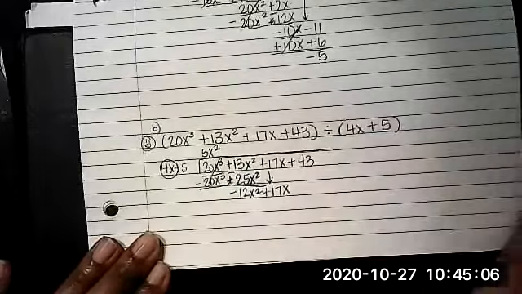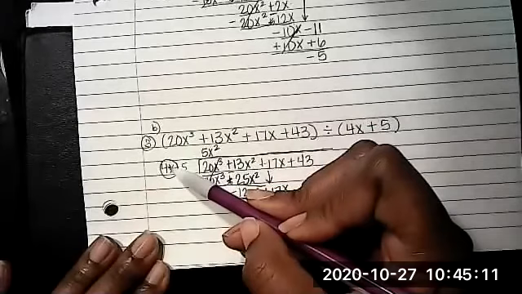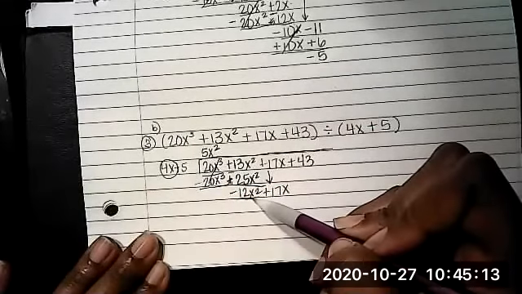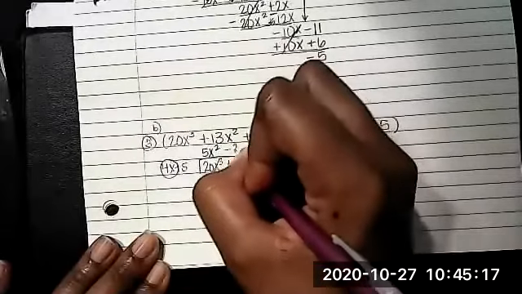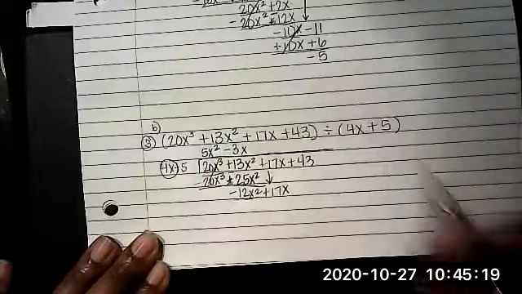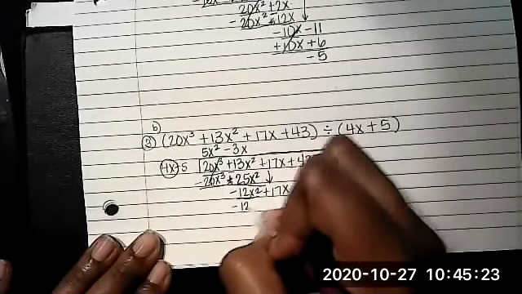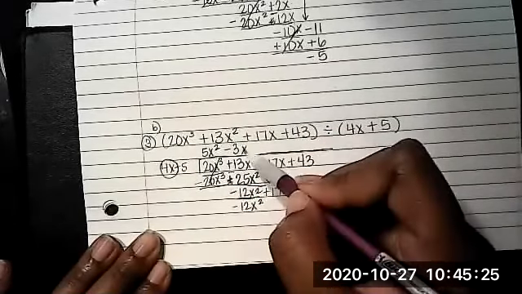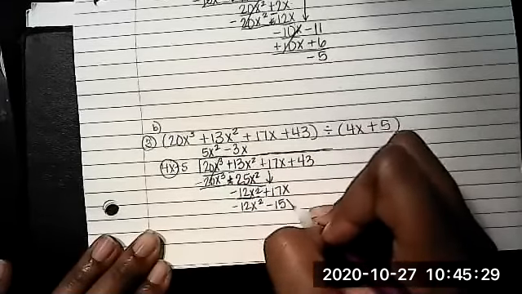Okay, so now you're looking at 4x. What do you have to multiply 4x by to give you negative 12x squared? Okay, looks like negative 3x. And negative 3x times 4x is negative 12x squared. That's exactly what we wanted. And negative 3 times 5 is negative 15x.